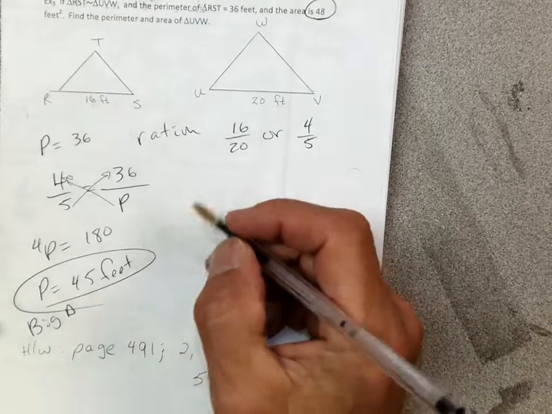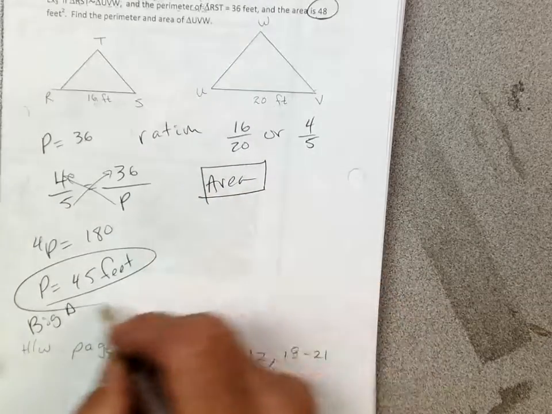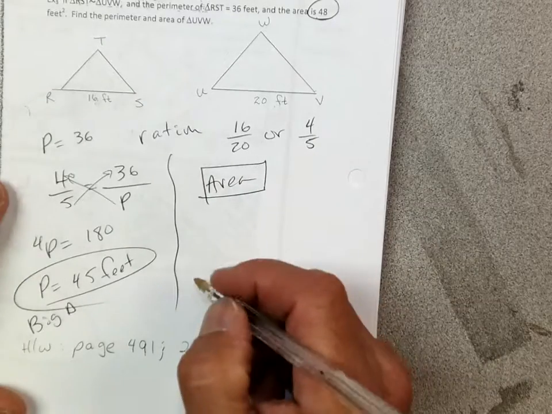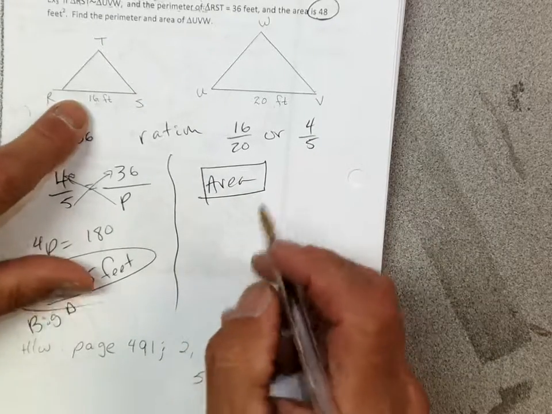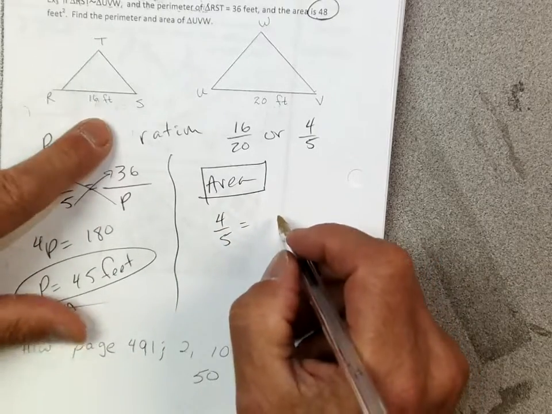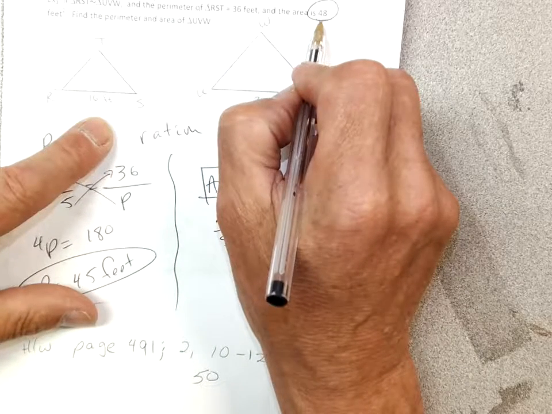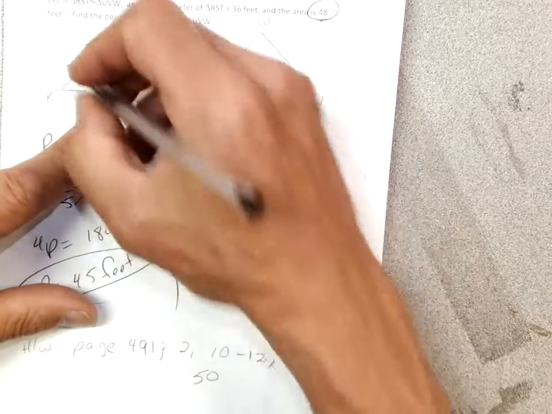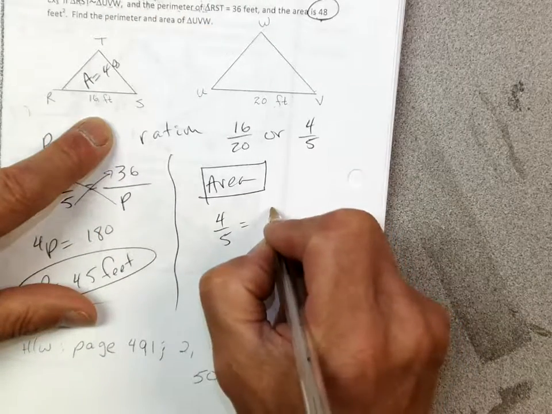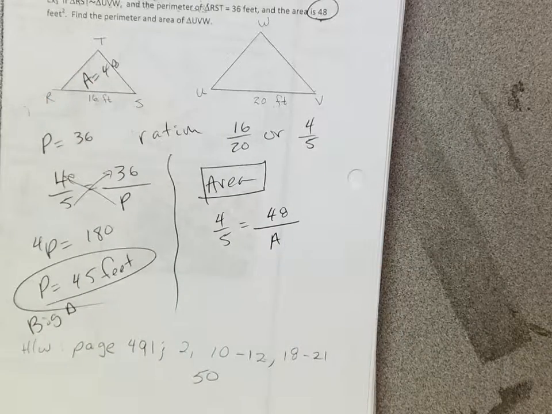Now the area, right, Katie? Let's talk about the area. The area is a little bit different, okay? So that's my perimeter. If the ratio is 4 to 5, then we have the area of the small triangle, which I know is 48, compared to the area of the big one. But I got to make one small adjustment.